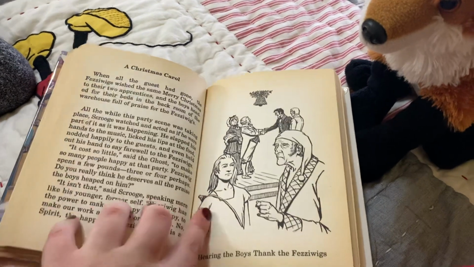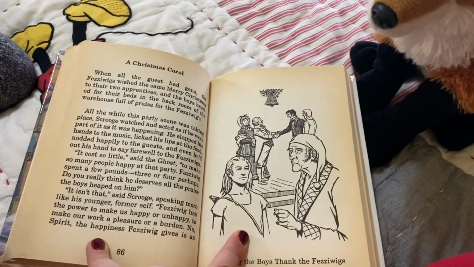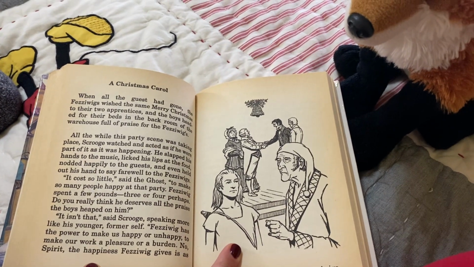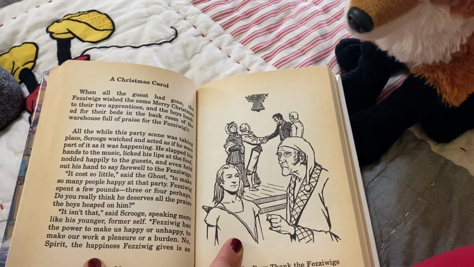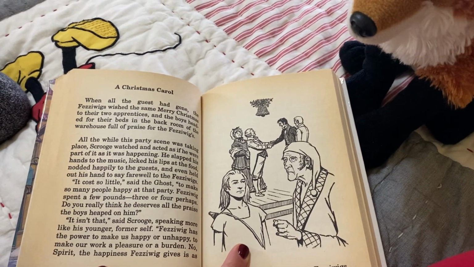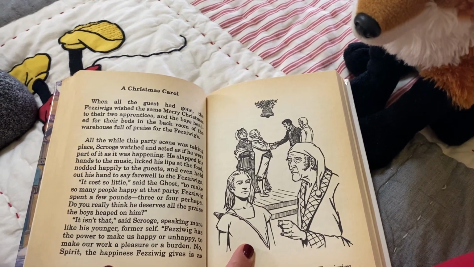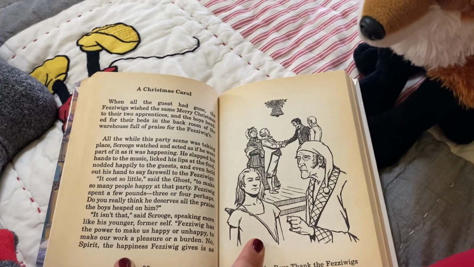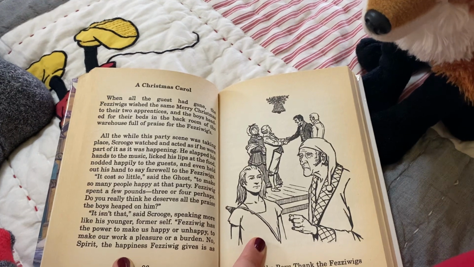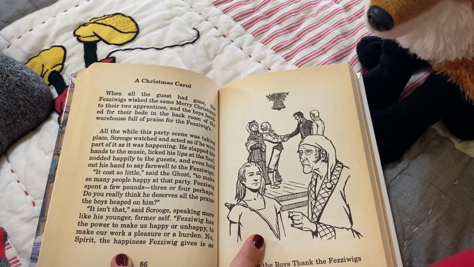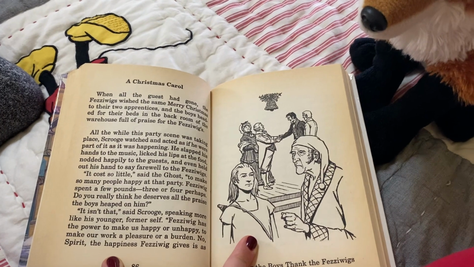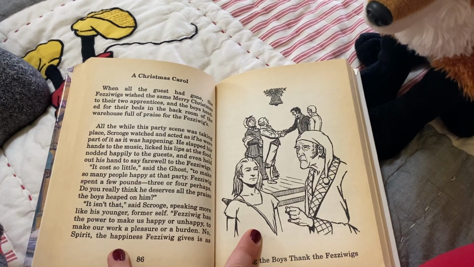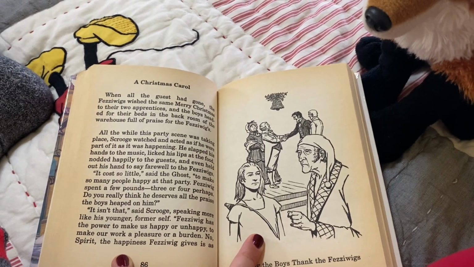When all the guests had gone, the Fezziwigs wished the same Merry Christmas to their two apprentices, and the boys headed up to their beds in the back room of the warehouse, full of presents from the Fezziwigs. All the while, Scrooge was watching the party as if he were part of it. He spoke in his heart, and the music clicked, and the guests nodded their happiness and said the same farewell to Fezziwig. "It costs so little," said the ghost, "to make so many people happy.